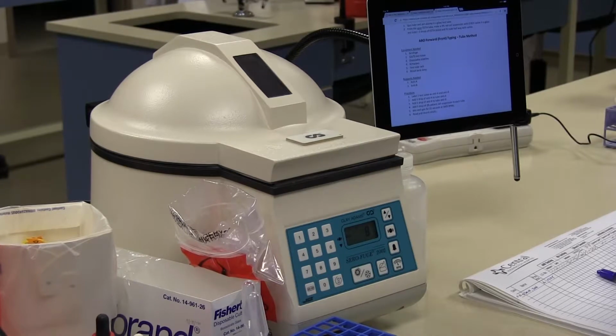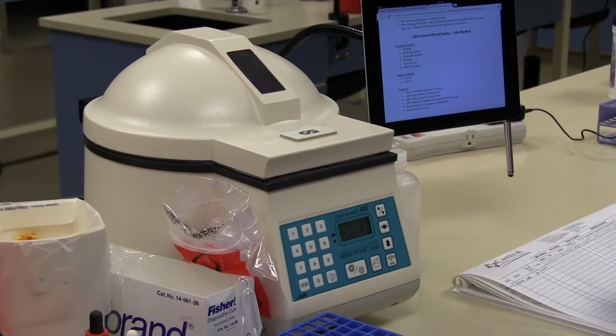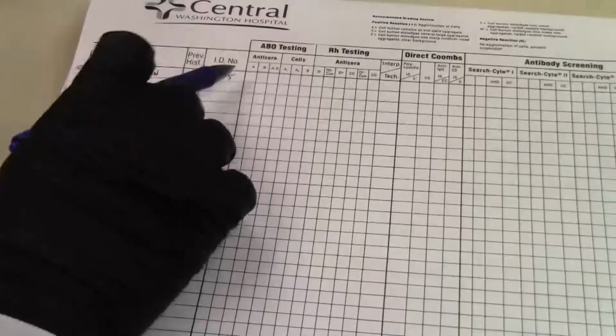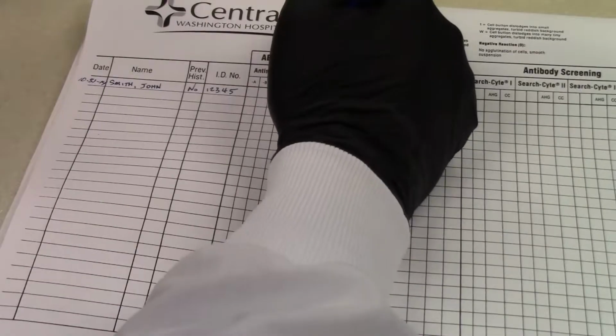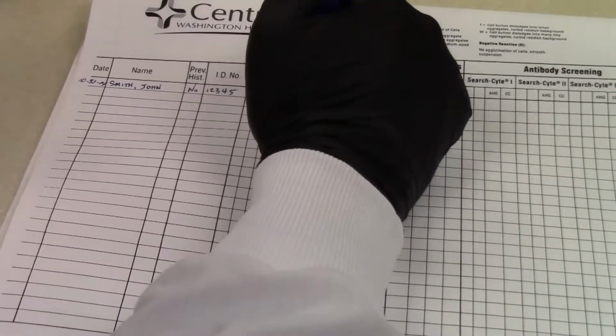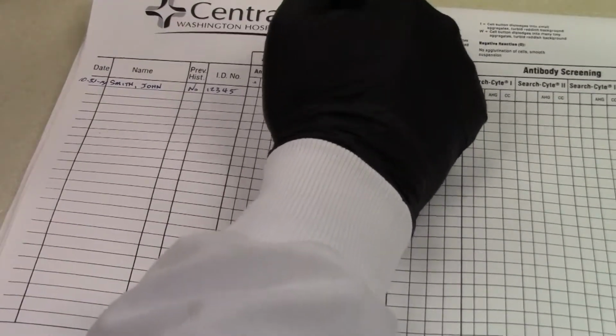Okay, while this is going on here, I'm just going to, on our results log, looking at the antisera, we have anti-A, anti-B. We are not going to be using anti-AB, so we can cross that off. And we are not going to be using, for the reverse typing, the A2 cells, so we can cross that off.